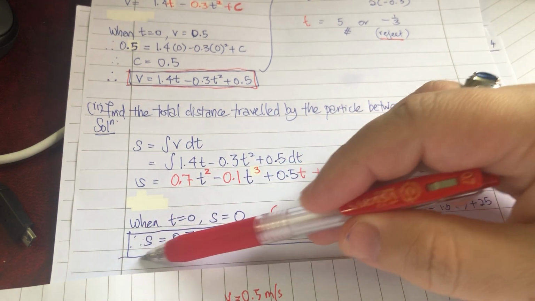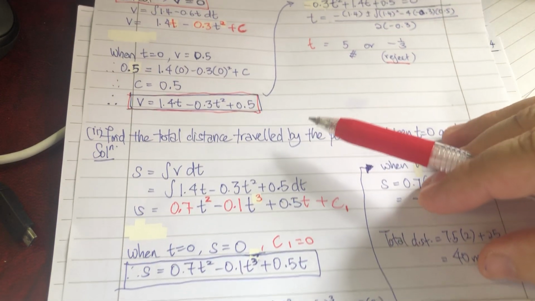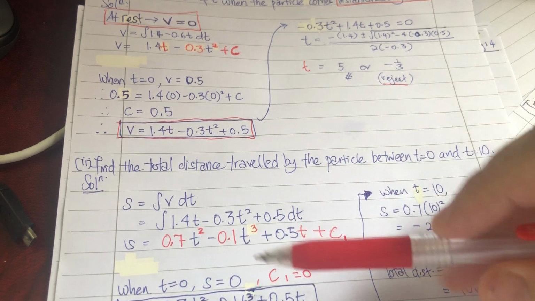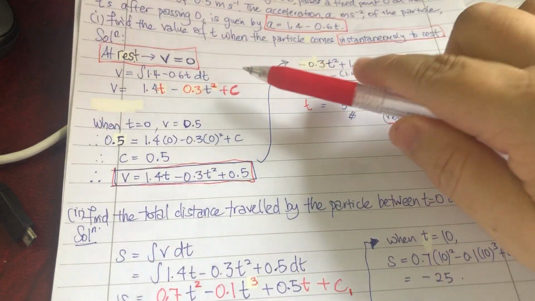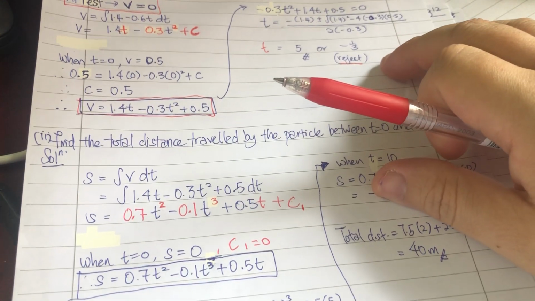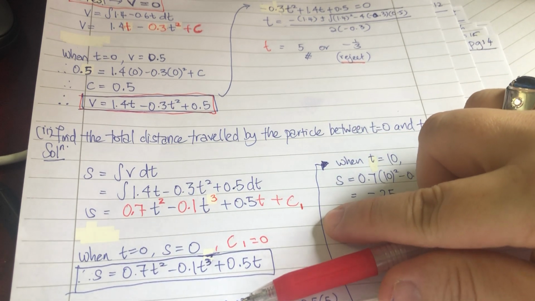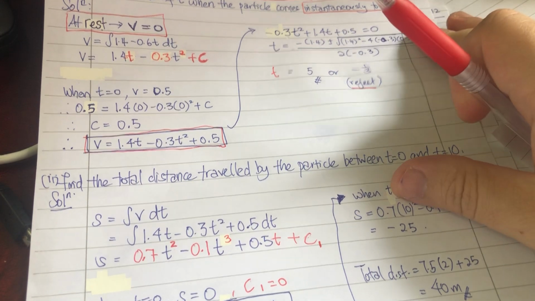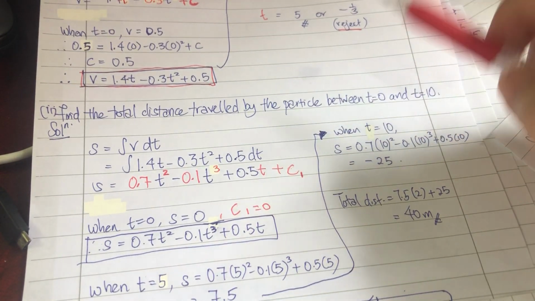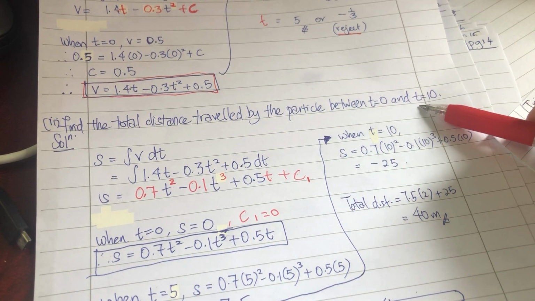Then I box this up again. If you just look at it, all these will attract your attention, including the one in the question, because there are many other equations. I don't want you to be confused, so it's good to box up your S, V, and A. Now the next thing is they want you to find the total distance traveled by the particle between t equals 0 and t equals 10.